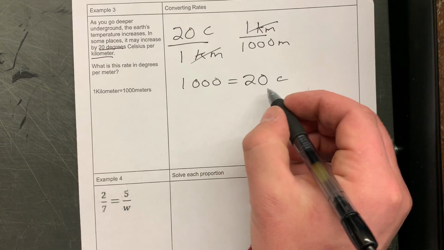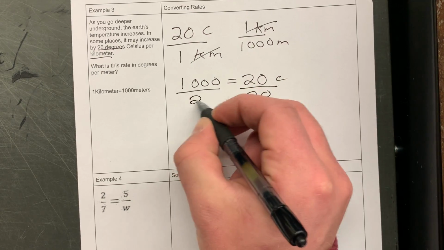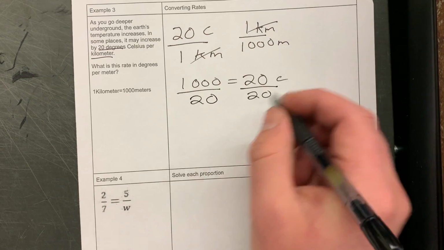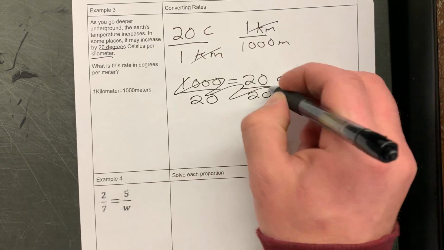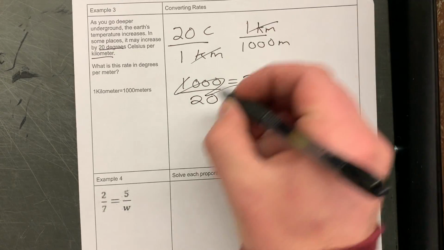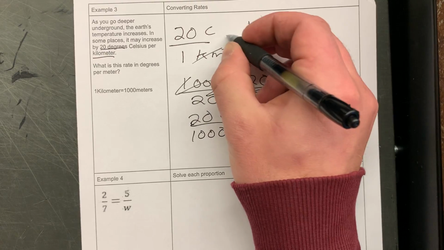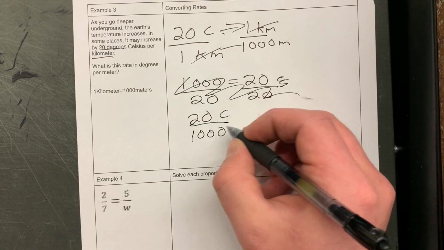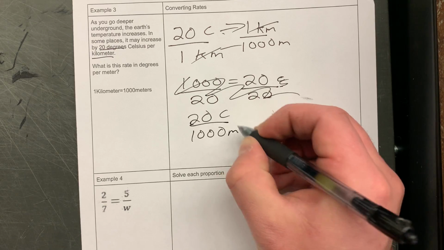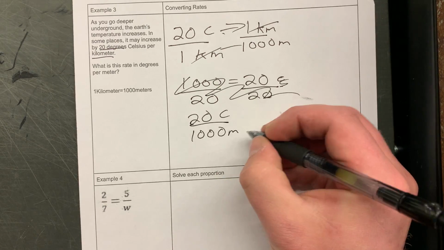I need to divide by my 20 here. Isolate C, divide by 20, divide by 20. All right. Sorry guys, this is wrong. We're now left with 20C over 1,000 if I multiply straight across. Sorry guys. Now I need to reduce this here for 20 degrees Celsius per 1,000 meters or 1 kilometer.